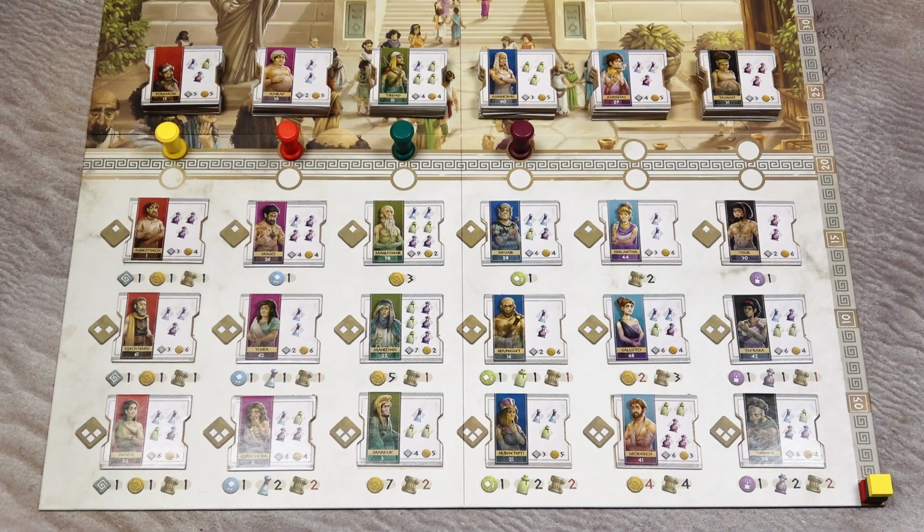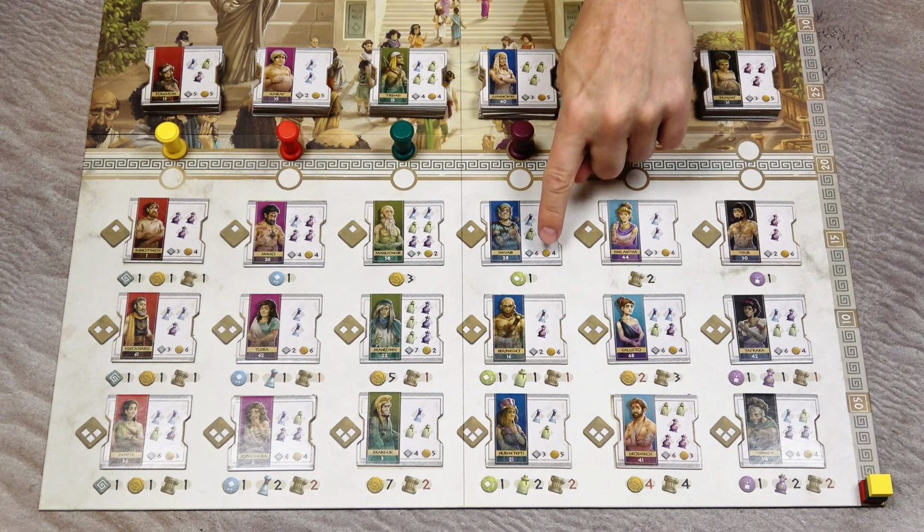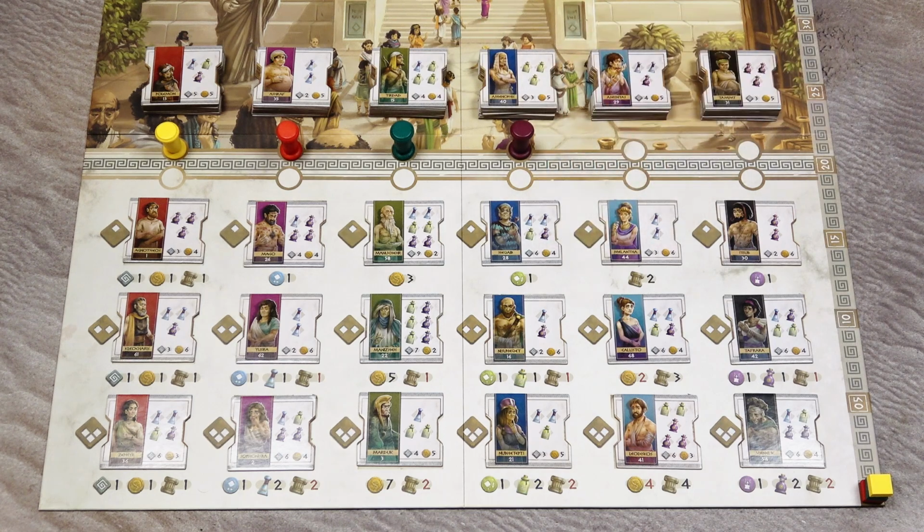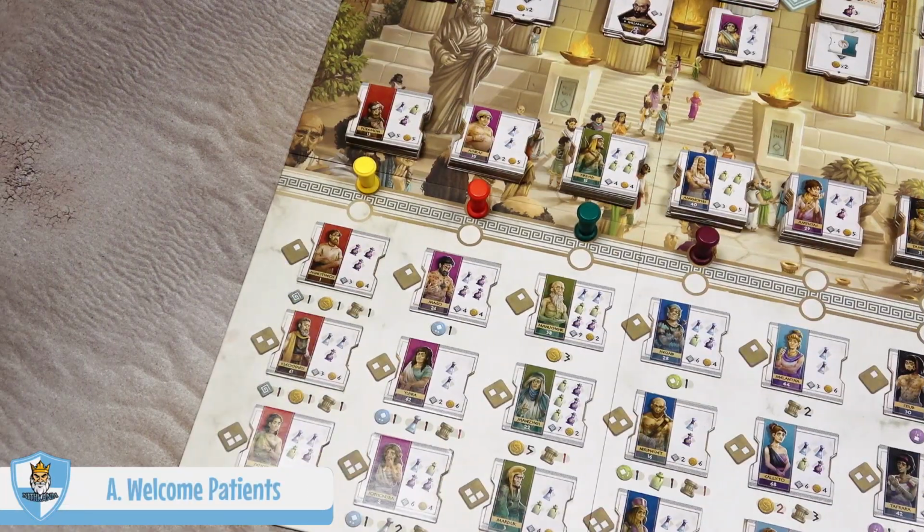The first phase of the game is the Welcome Patients phase, and it has 2 steps. In the first one you will gain new patients, and in the second step you will collect the offerings from those patients. In the first step, which is again called Welcome Patients, you will repeat the following procedure 3 times.